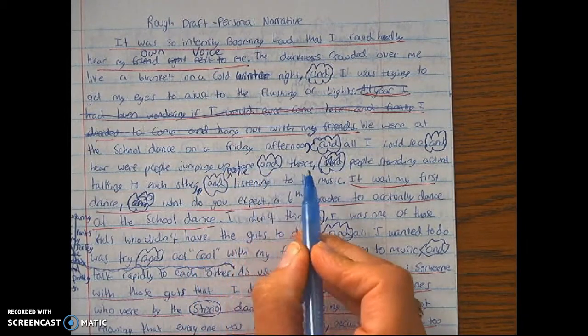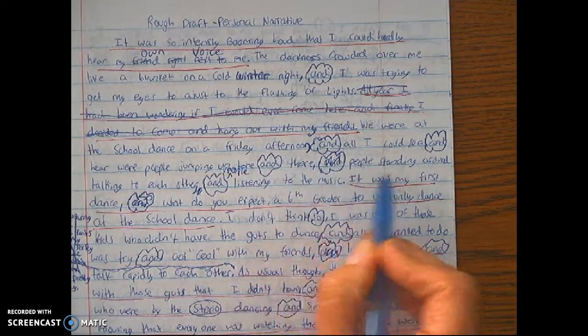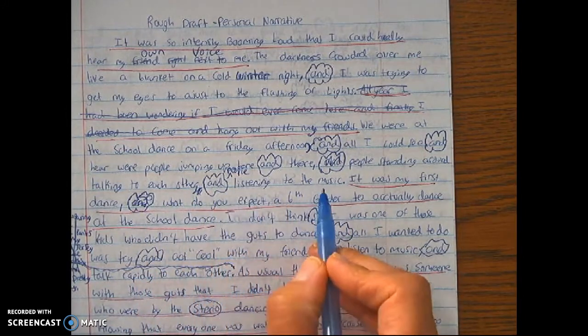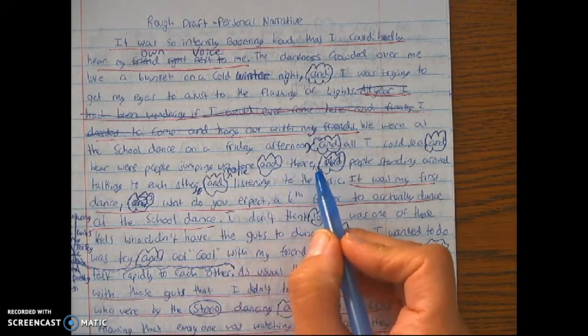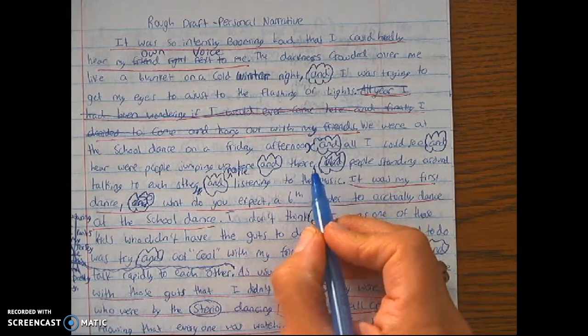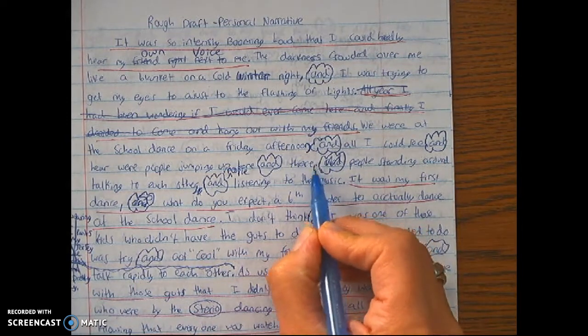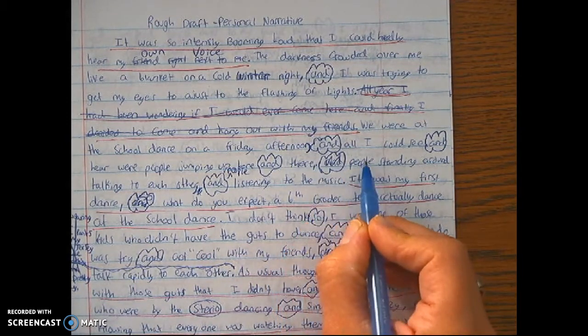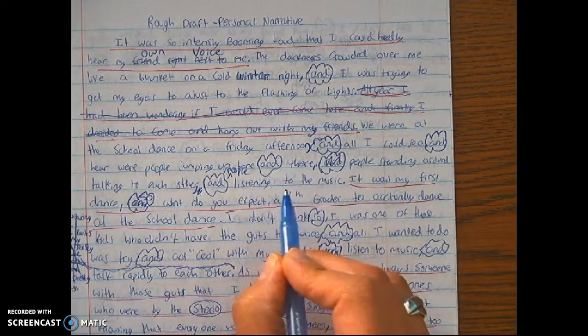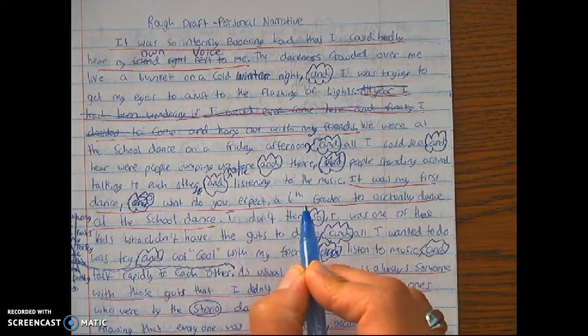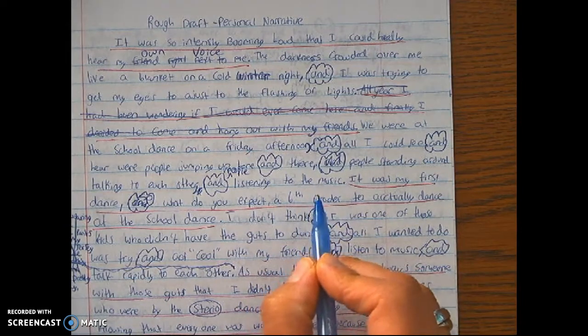Same thing with this situation. He added the comma here. People standing around talking to each other and listening to the music. The other thing he could do is just end his sentence here, put a period there, and then make this a new sentence, because it's getting a little long and it's right on the borderline of having a run-on sentence, but he was able to fix it.